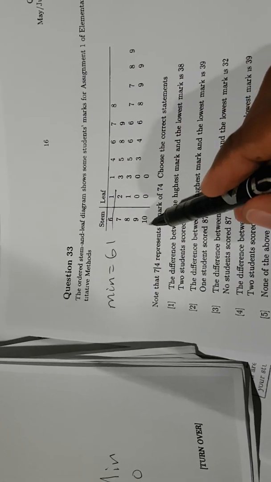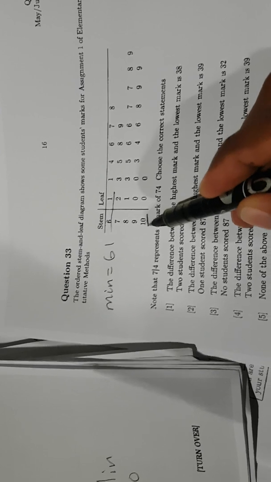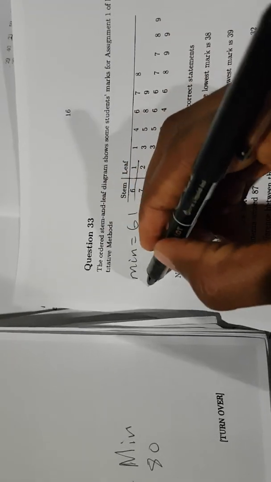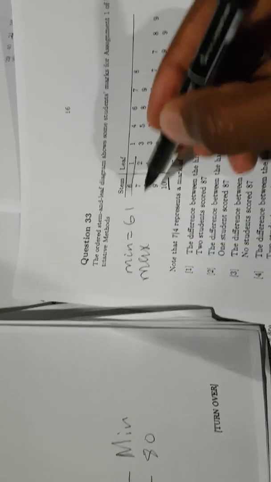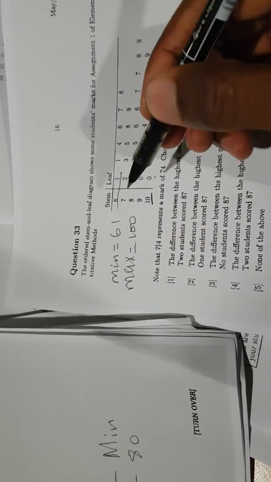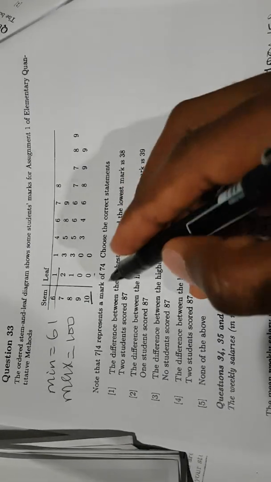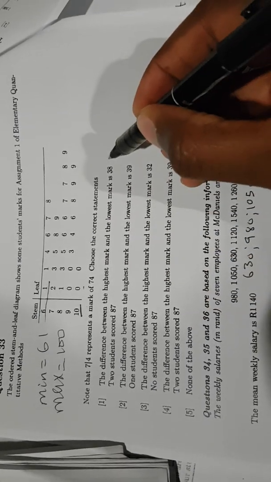Then our stem ends at 10 and the leaf is 0, so the maximum number is 100. So the difference between the highest mark and the lowest mark should be 39. So saying the difference is 38 is wrong.